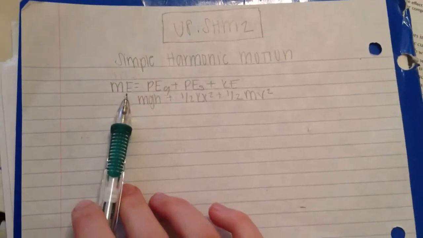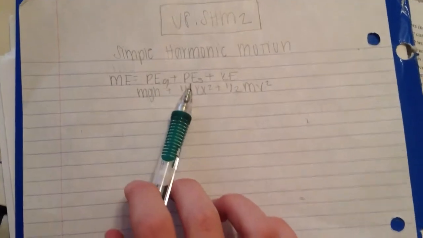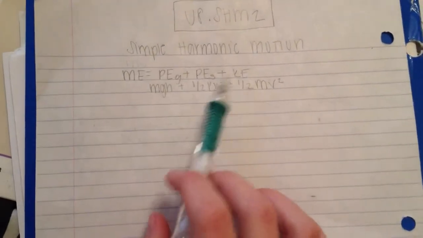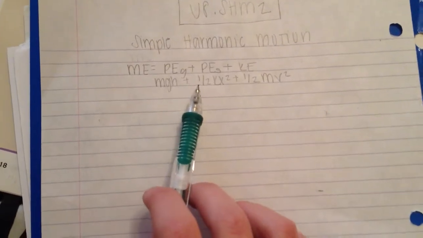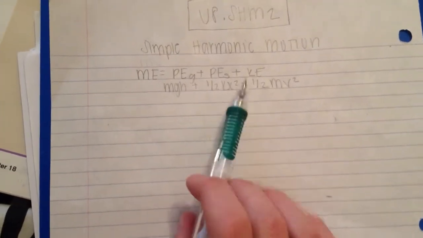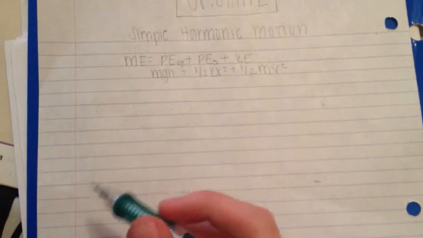which is mechanical energy is equivalent to the gravitational potential energy plus the spring potential energy plus kinetic energy. This can be broken down into mass times gravity times height plus 1/2 the spring constant times the displacement squared plus 1/2 the mass times the velocity squared. So now that we know that, we can do a problem involving springs.